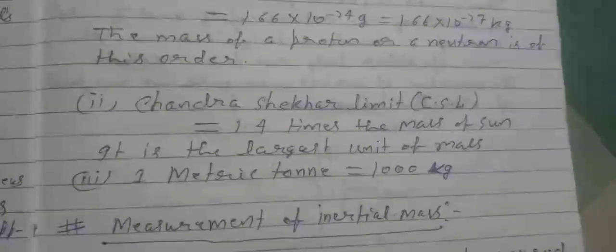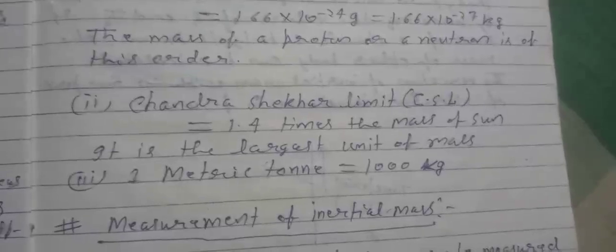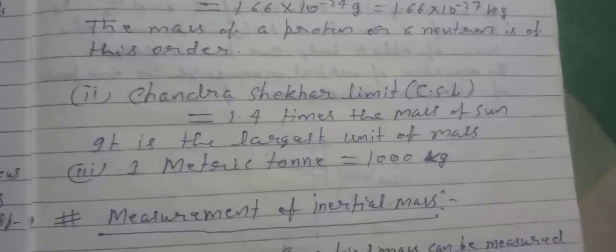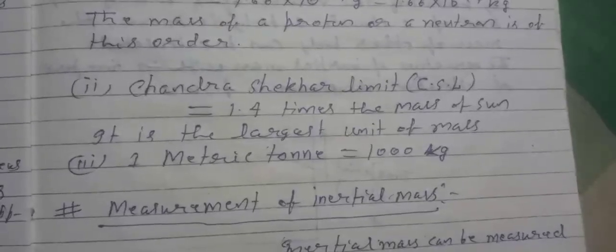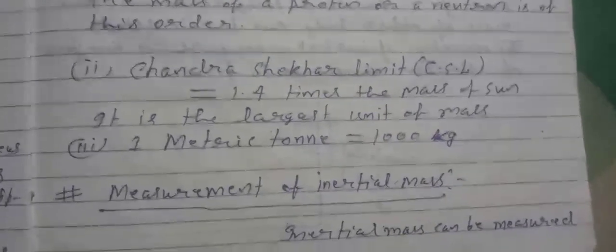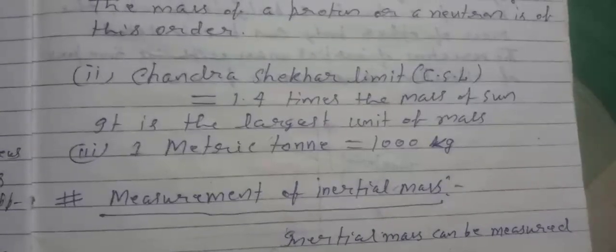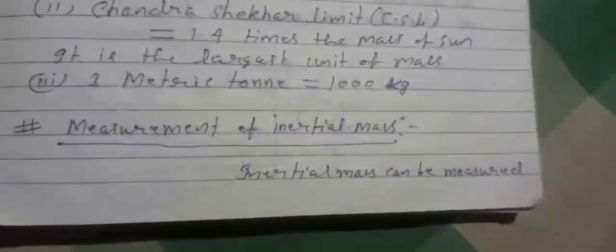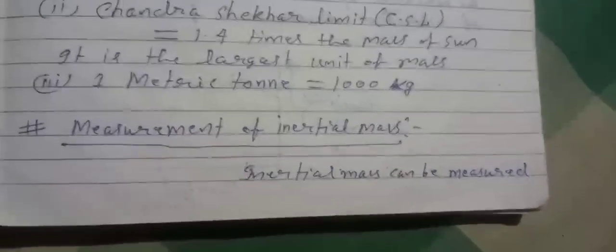Second, Chandrasekhar limit, CSL, equals 1.4 times the mass of the Sun. It is the largest unit of mass. Third, 1 metric ton equals 1000 kg. Now, the method of measurement of inertial mass.